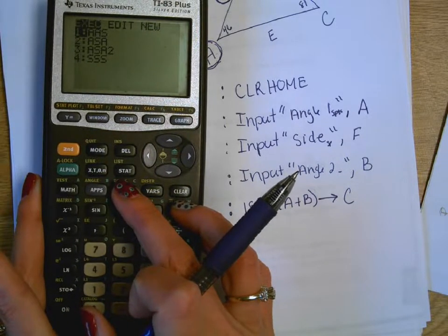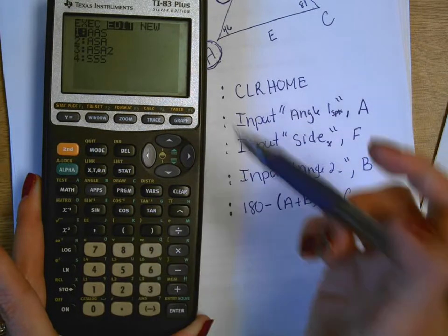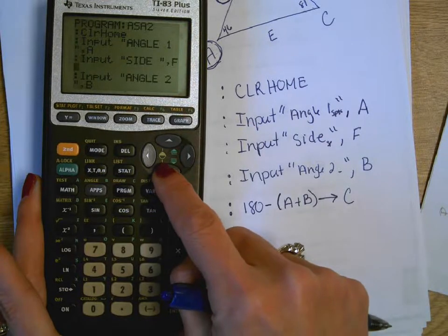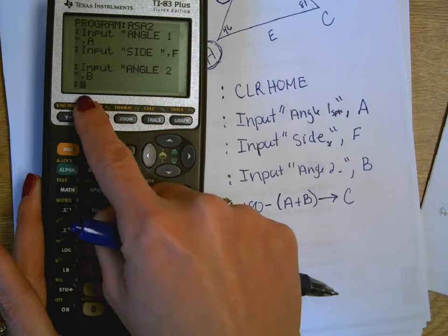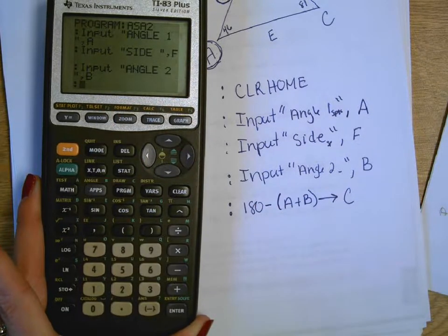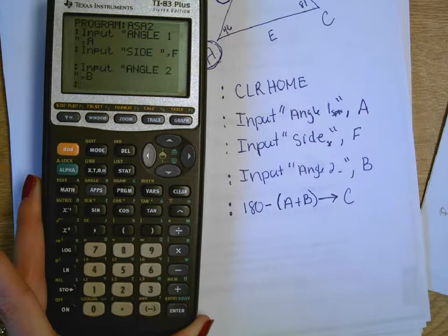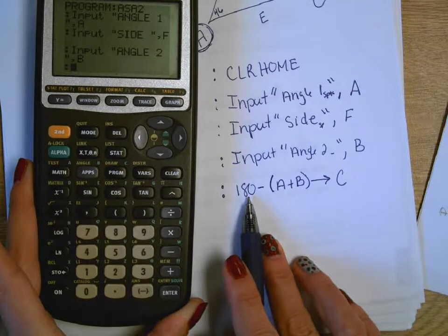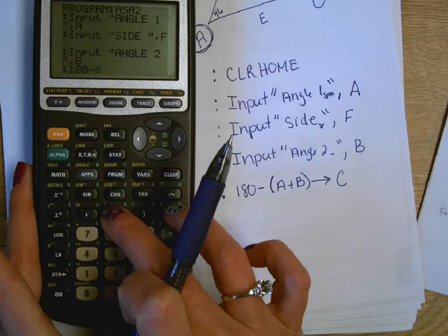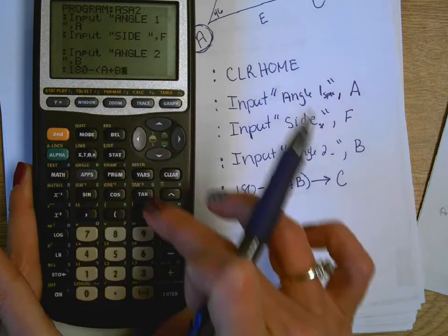So, go back to Program, press the Program button. Edit. We want to edit the program that you've already started. So go over to Edit. Click the one you want. Go down. Did you start a new line before you quit? Otherwise, put it at the end of the B and hit Enter to get a new line started. Okay, now we're going to type in exactly what we wrote down. 180 minus parentheses alpha A plus alpha B.